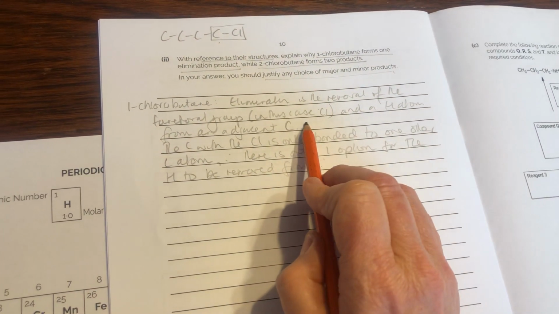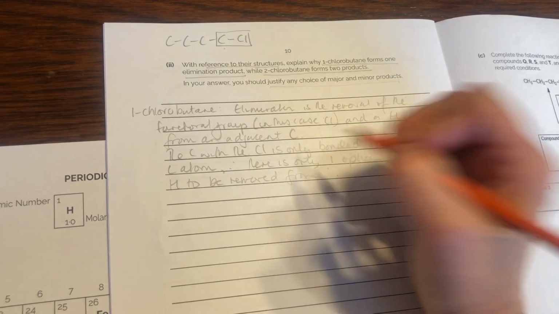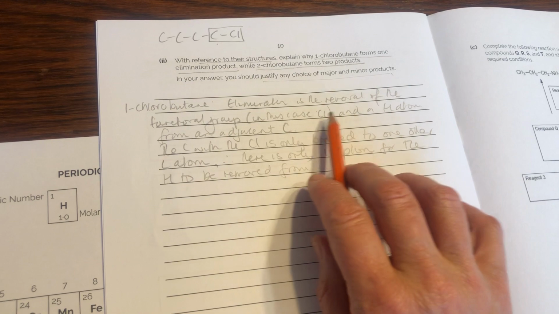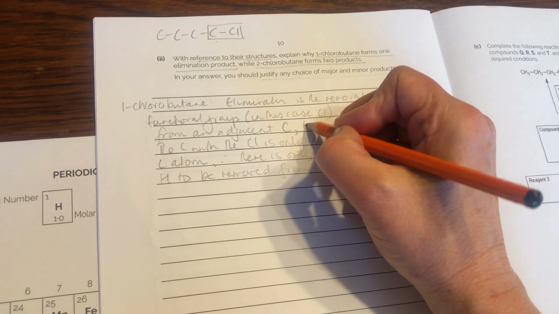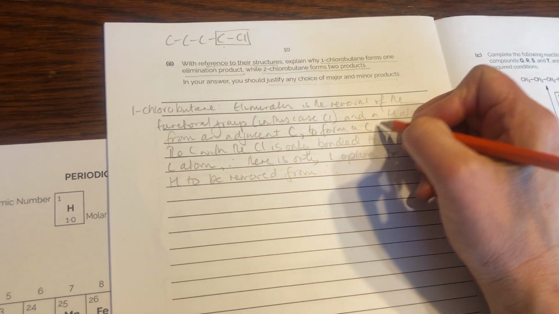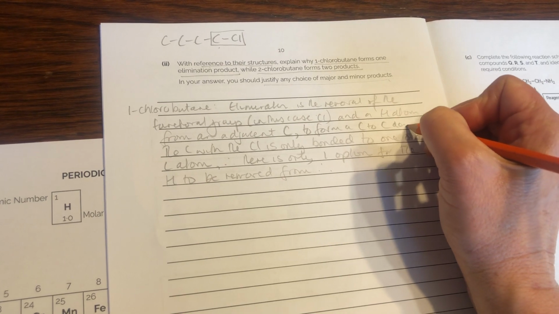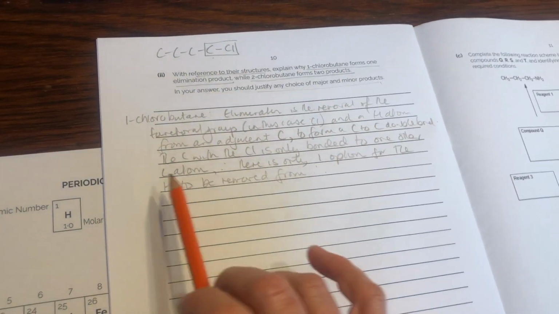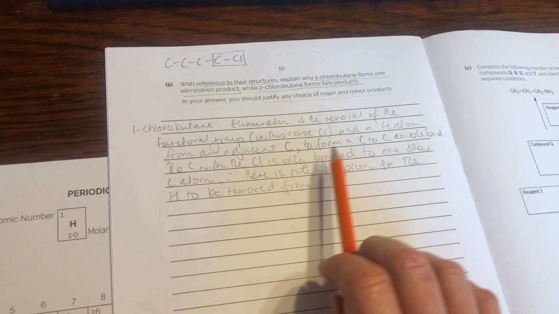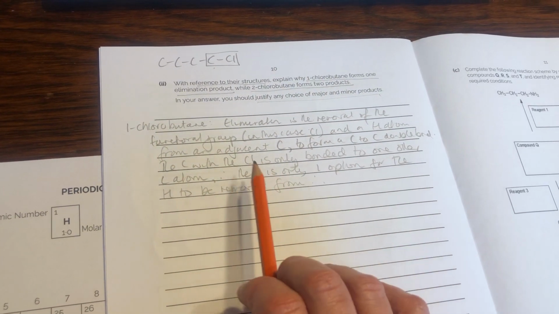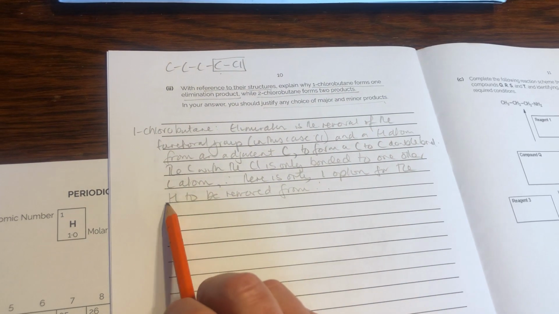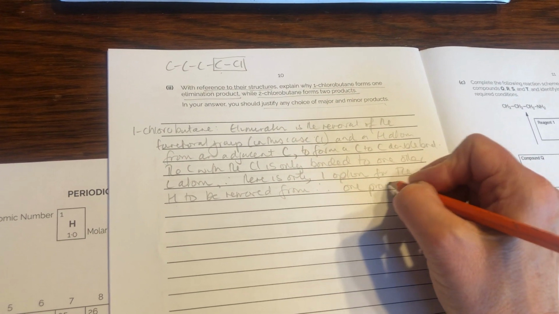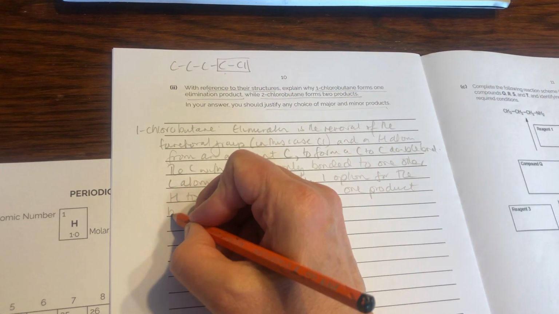Therefore, and this is what I actually haven't put up here in my definition, elimination is the removal of the functional group, in this case Cl, and the H atom from an adjacent carbon to form a C to C double bond. It's pretty important there. So the carbon with the Cl is only bonded to one other carbon atom. Therefore, there is only one option for the hydrogen to be removed from. Therefore, one product, and it is butene.